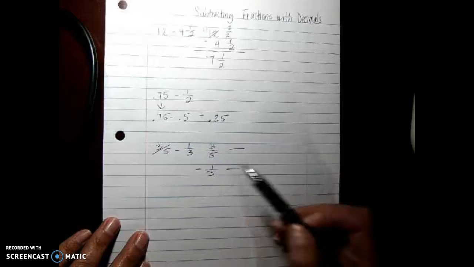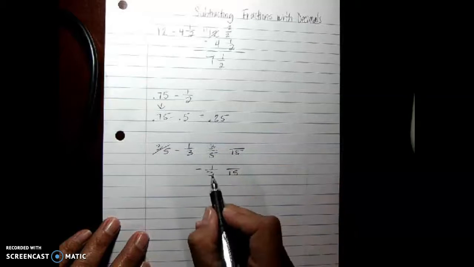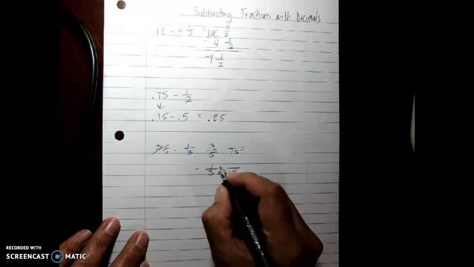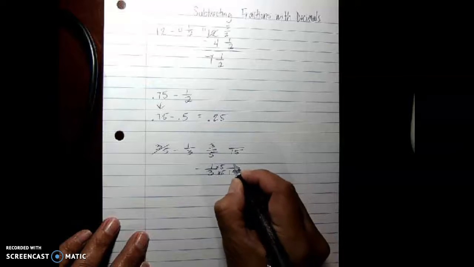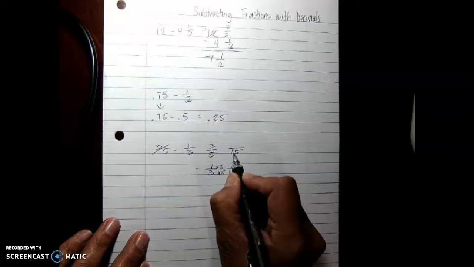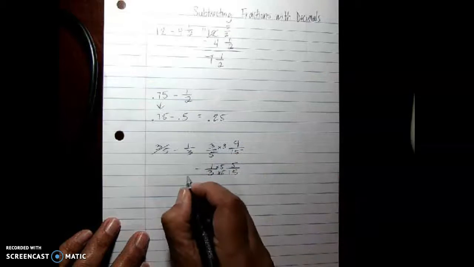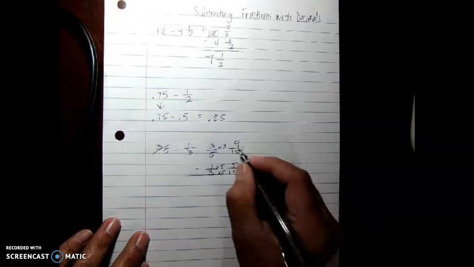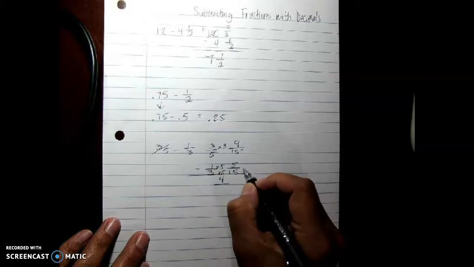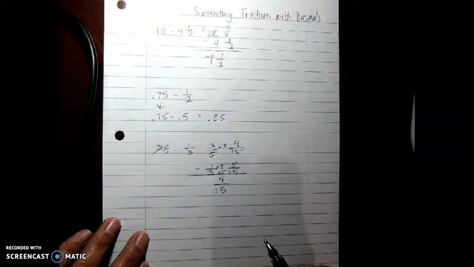So 5 times 3 is 15. Okay. 3 times what gets me 15? 5. 1 times 5 is 5. 5 times 3 is 15. 3 times 3 is 9. Okay, I'm still going to subtract. 9 minus 5 is 4. And then 15 stays the same. So my answer is 4/15, and we do not have to reduce it. Okay.